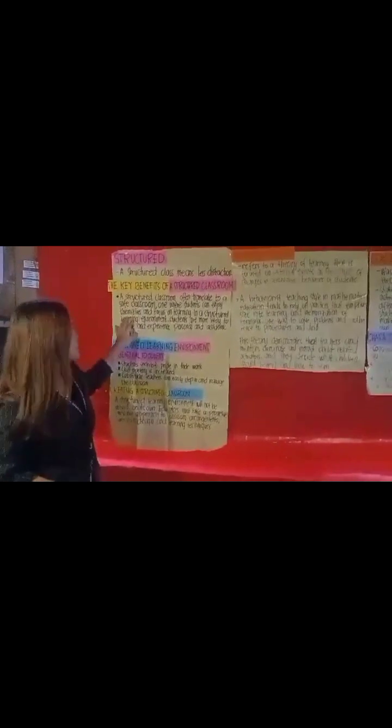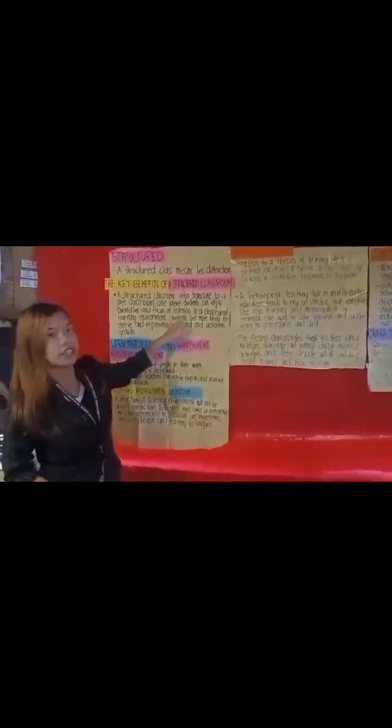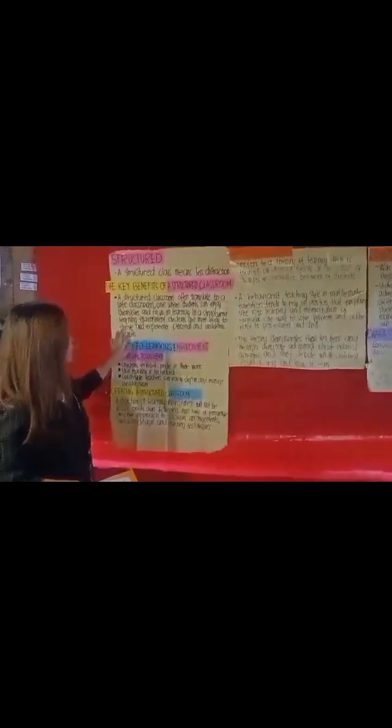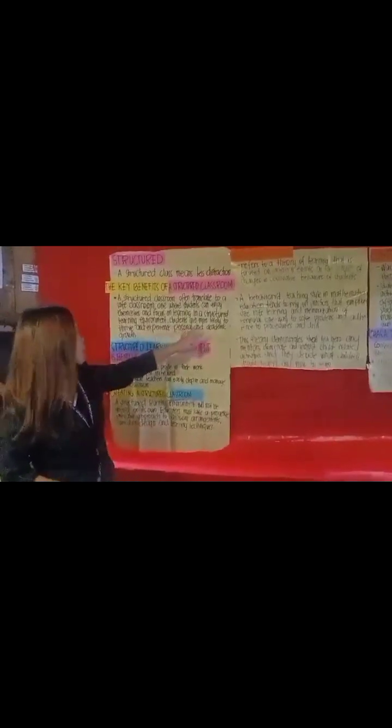A structured classroom often translates to a safe classroom, one where students can enjoy themselves and focus on learning. In a structured learning environment, students are more likely to thrive and experience personal and academic growth.